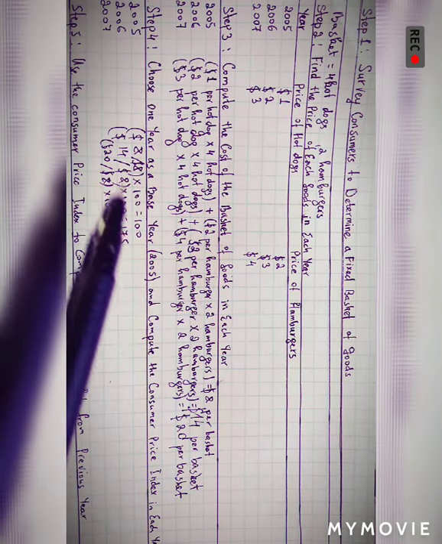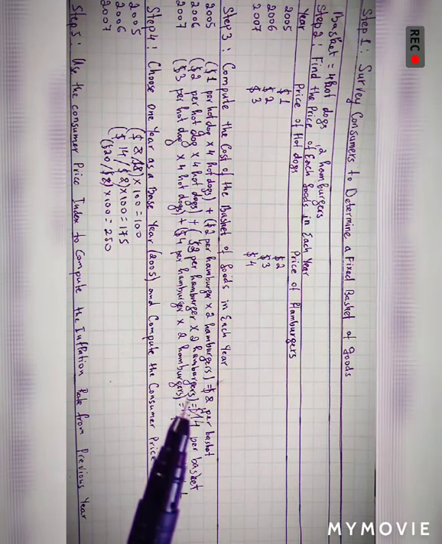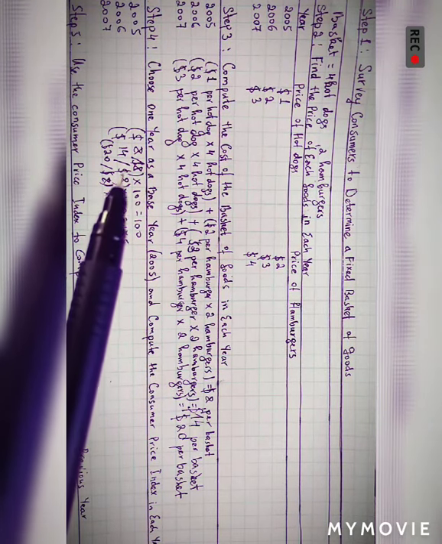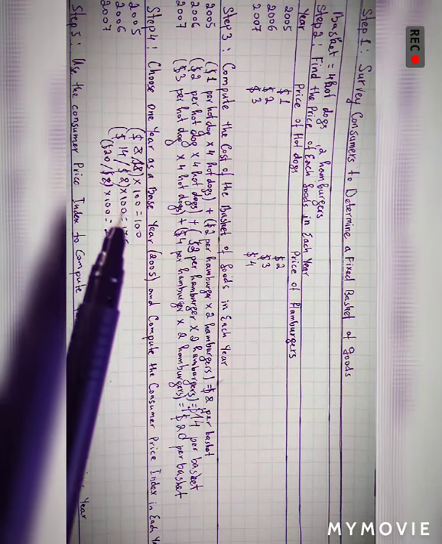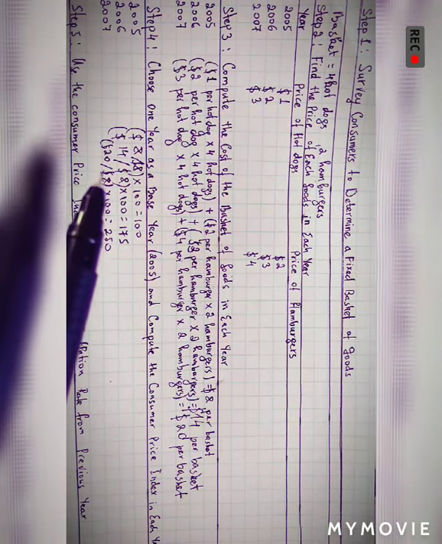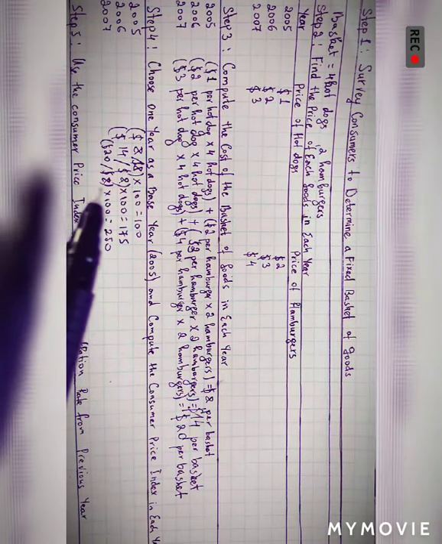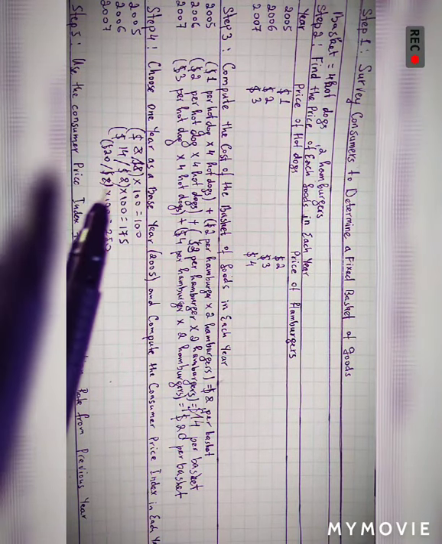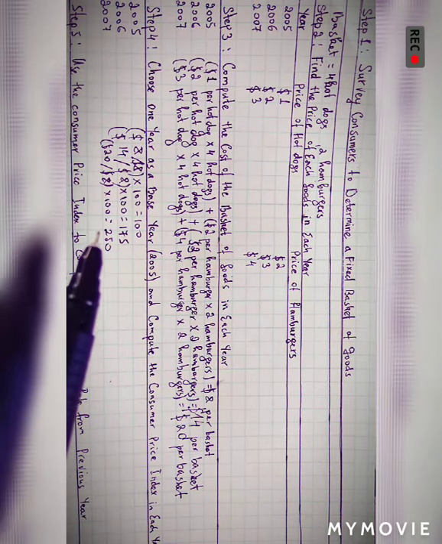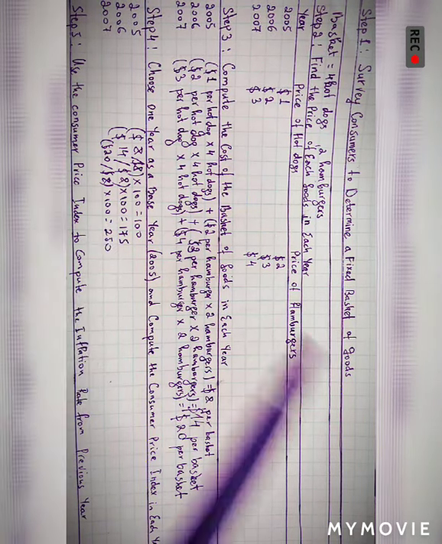In 2006, the $14 comes from step 3, divided by the base year $8 and multiplied by 100, the result is 175. In 2007, the $20 comes from step 3, divided by the base year $8 and multiplied by 100, and the result is 250. This is step 4.